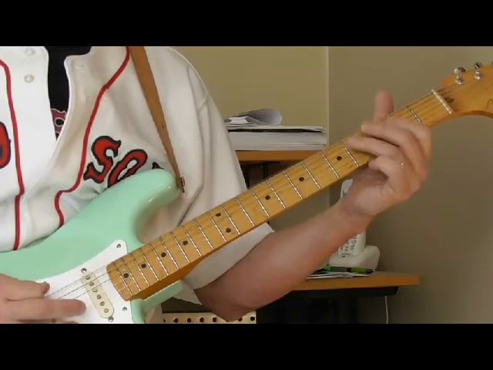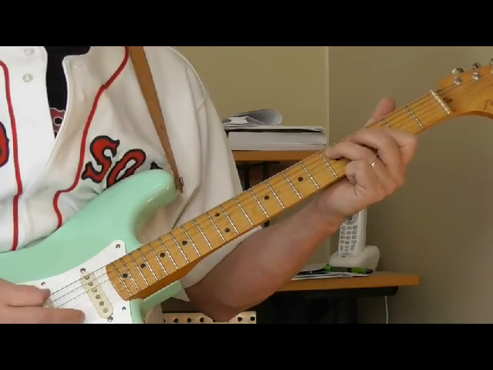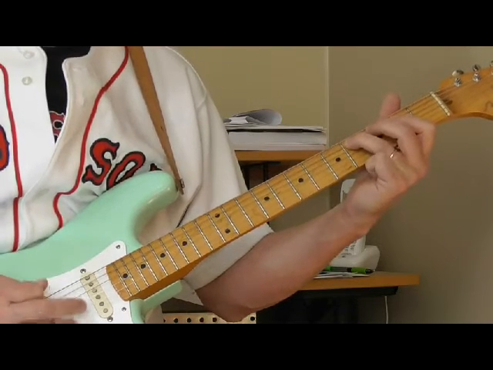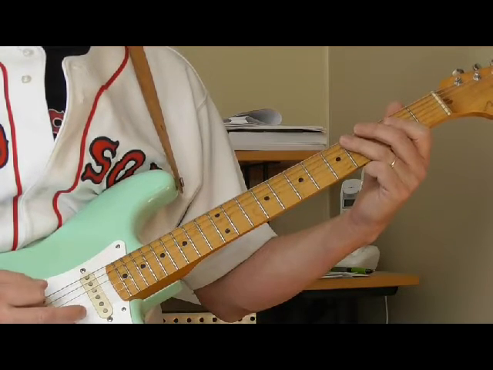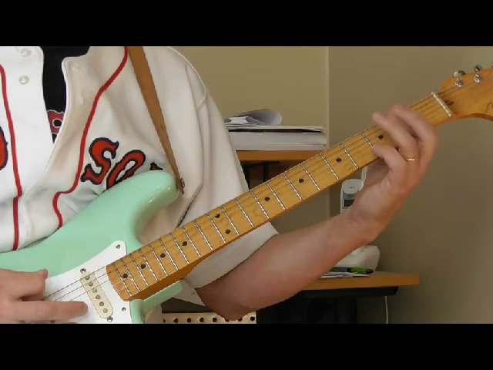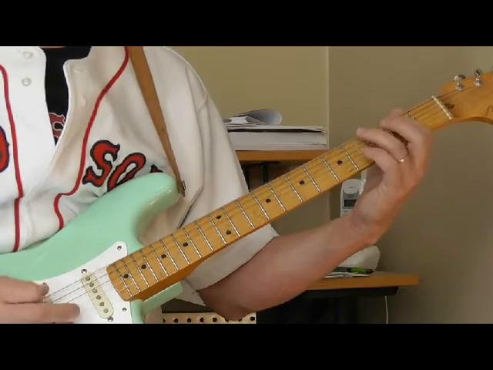So the whole first part. And then we're going to slide to the 5th fret of the 5th string back to the 4th string, and we just kind of backtrack, except when we get to the 1 of the beat we're going to be hitting the open 6th string again. That's how we start off on each beat.